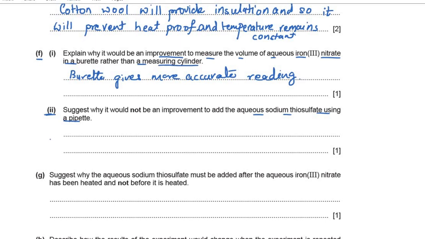Now if we use a pipette, the problem is that adding sodium thiosulfate solution through a pipette is going to be very slow, and the moment we start adding dropwise, as the drops fall, the reaction starts. This is going to be a problem because all of the sodium thiosulfate won't be added all of a sudden, but the reaction starts.